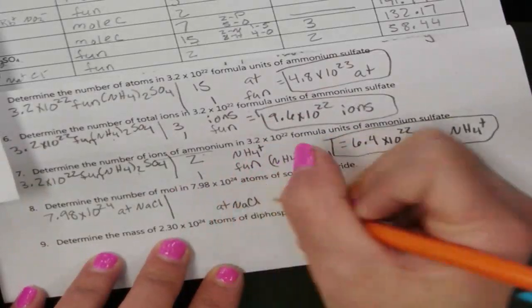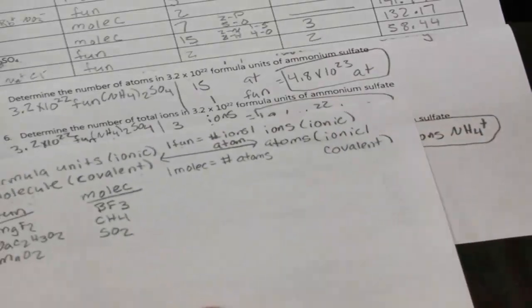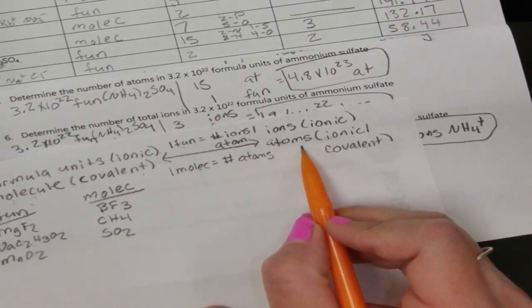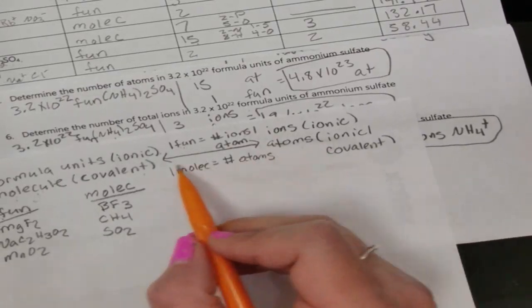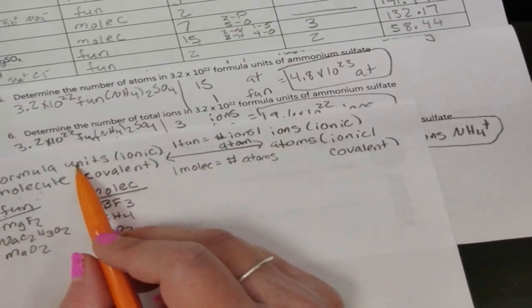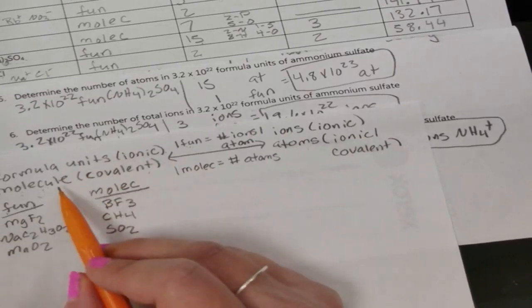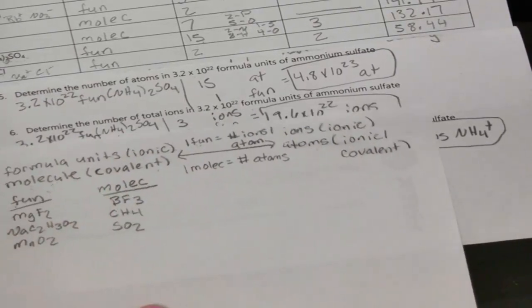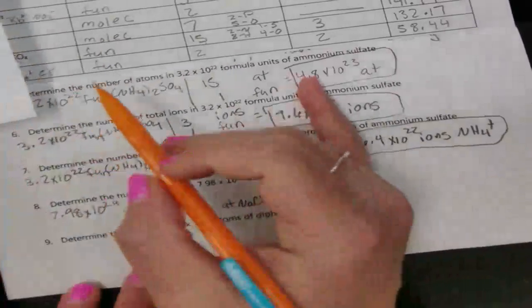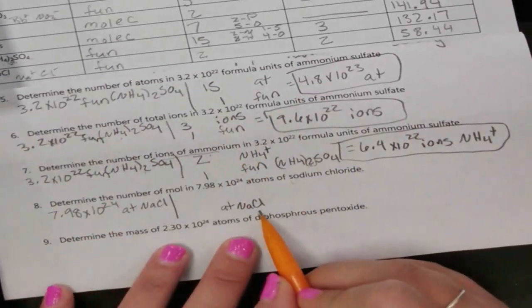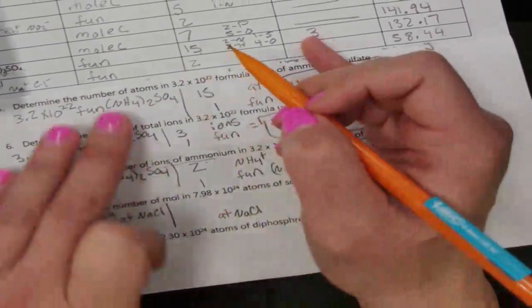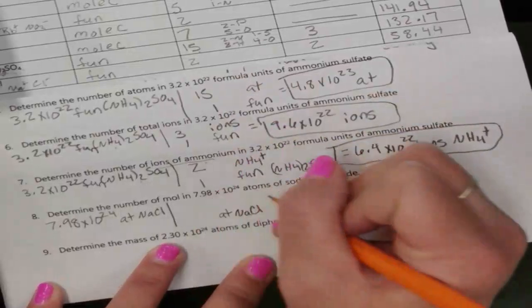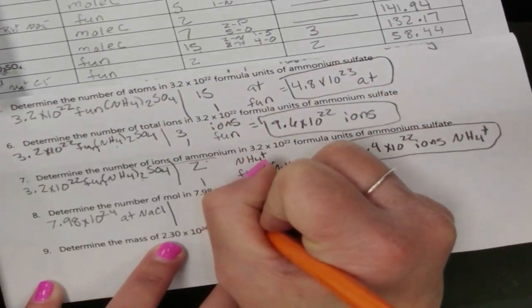Now, looking at my flow chart here, the only place to go from atoms backwards is to the formula unit if it is ionic, molecule if it is covalent. Sodium chloride is an ionic compound, so we are going to go to the formula units.